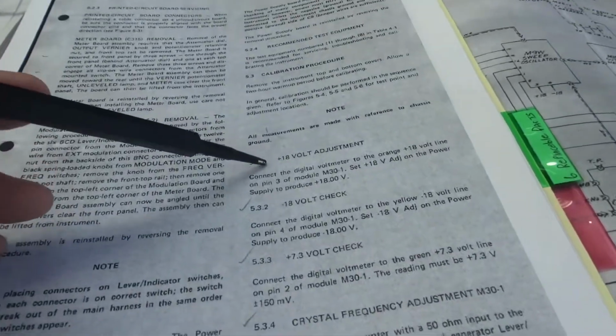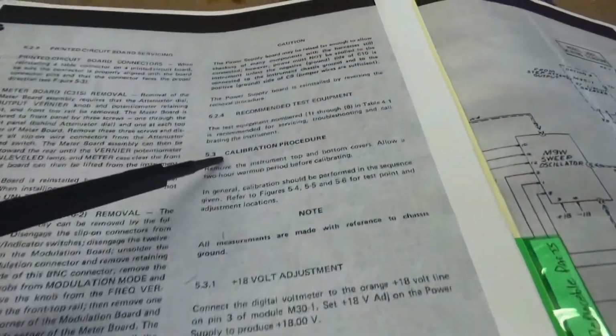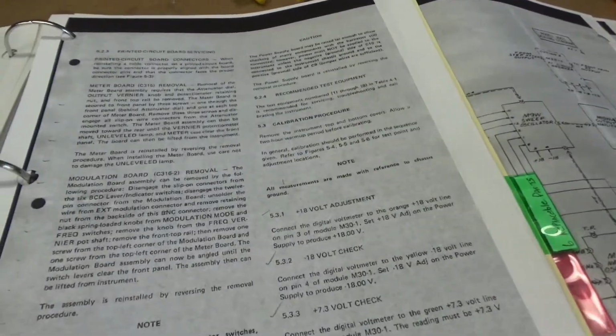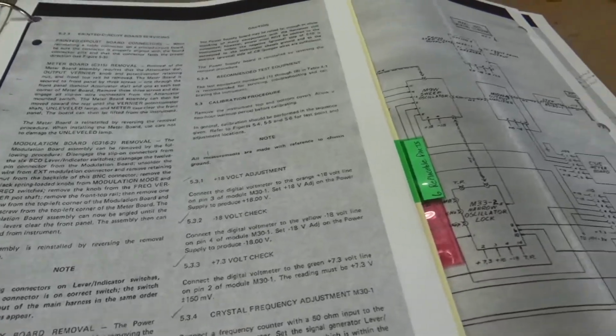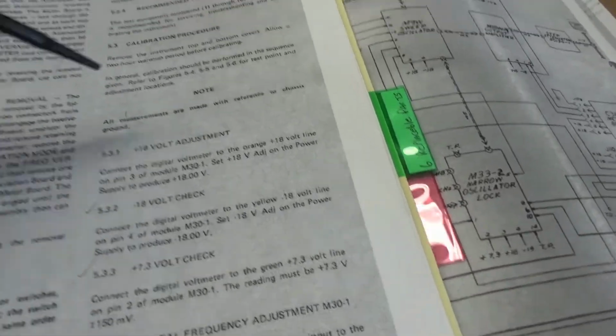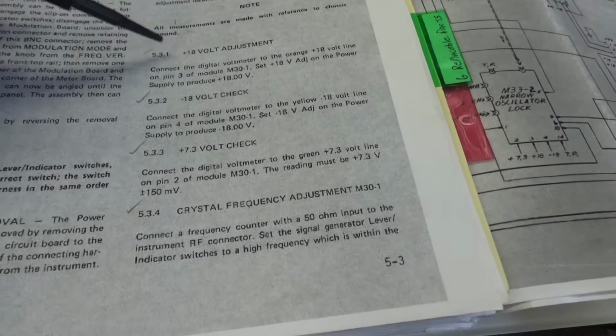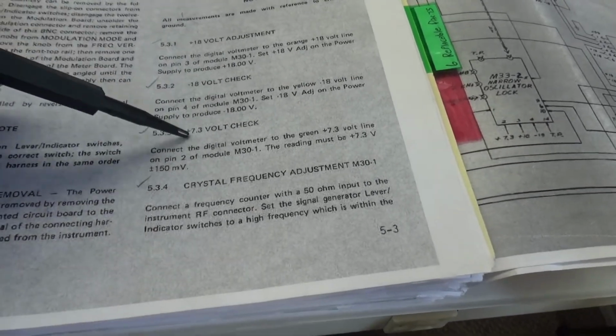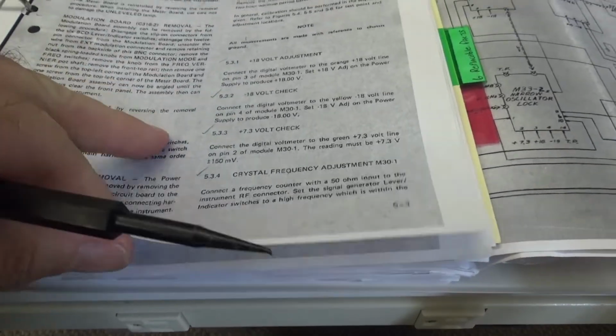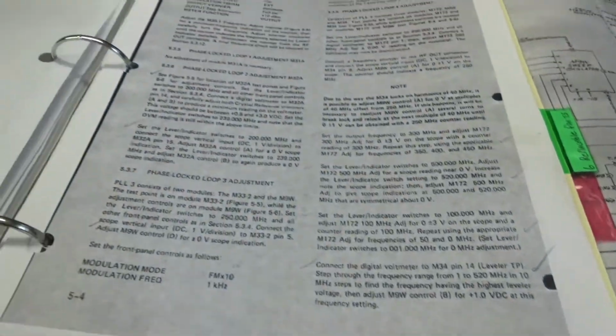We started the calibration procedure here, and I'm using the Wavetek book. It just makes more sense than the military version that's in the back of this thing. Anyway, we've done the plus 18 volt, the minus 18 volt, the plus 7.3. We did the crystal frequency adjustment, which I think we're fine on.